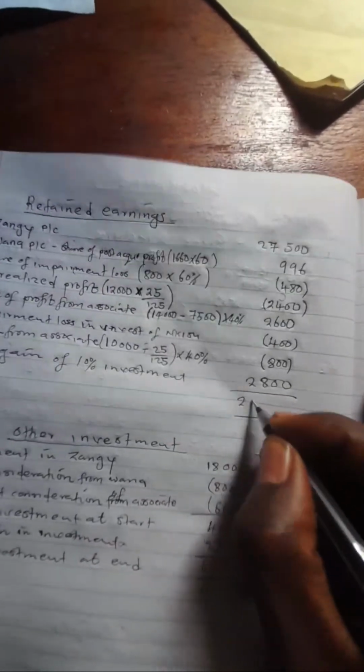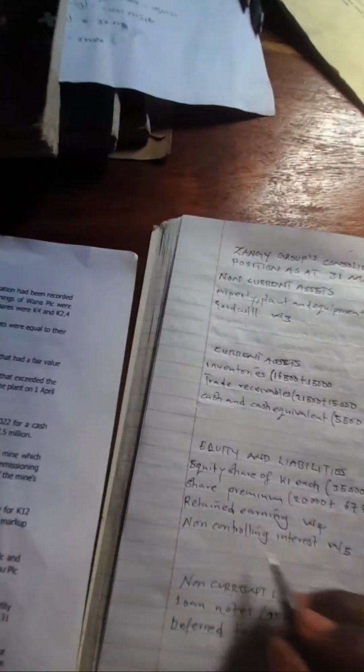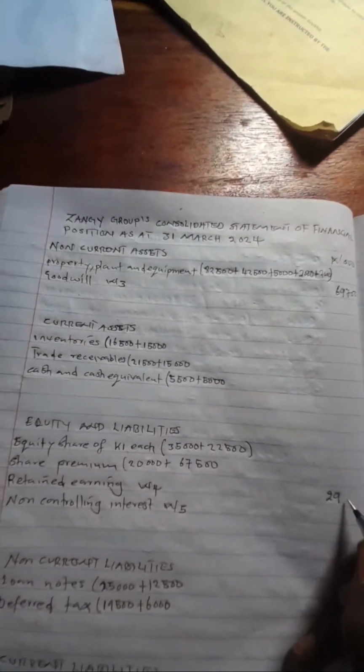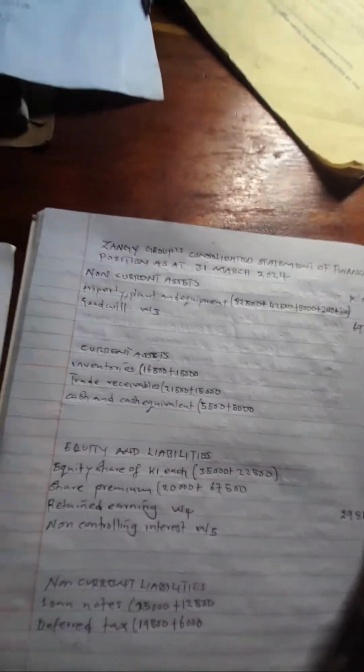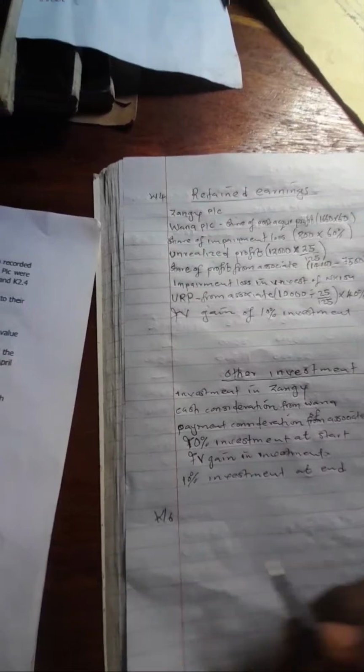That is 29,816. I'm pretty sure you are also getting that one. So we'll take it right away. Our retained earnings here is workings number 4. We simply put it: 29,816. And then non-controlling interest. Let's do it as our workings number 6.